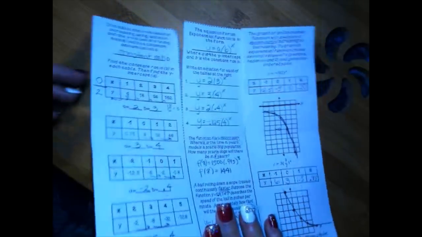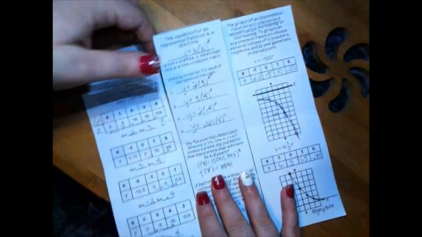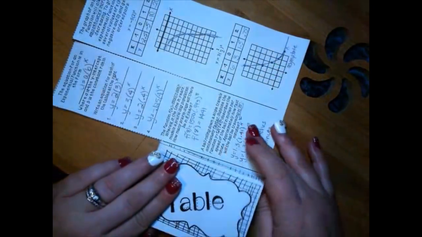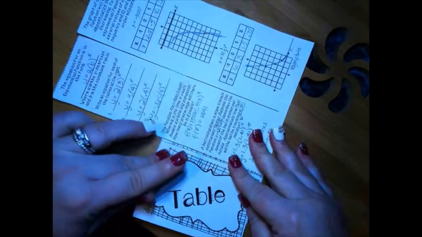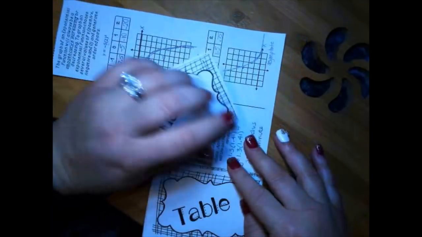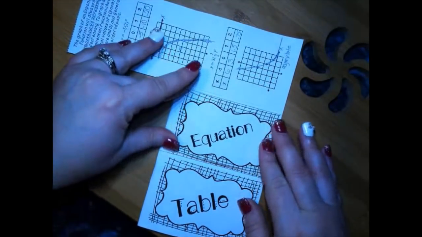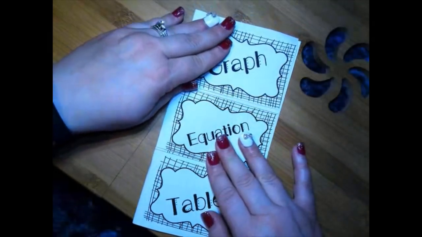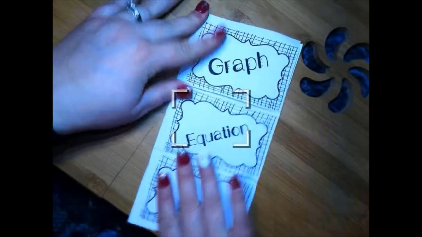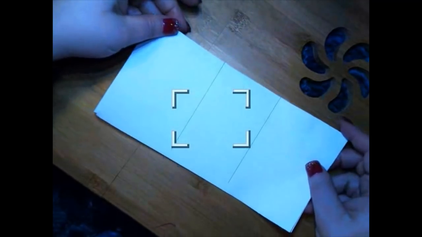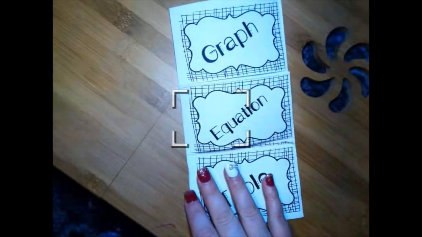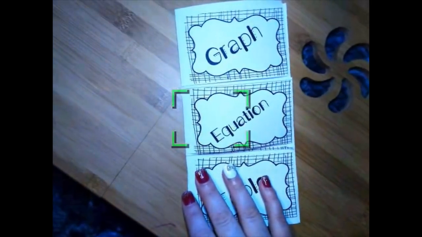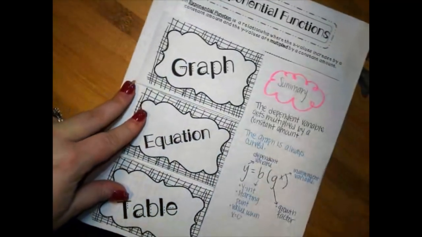Okay, so you're going to take the windows and flaps you created and fold it over to create yourself windows that open to the left. You've got a blank side here that you will glue down flat into your notebooks. And ultimately, you want it to look just like this.